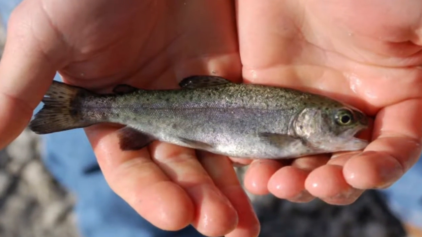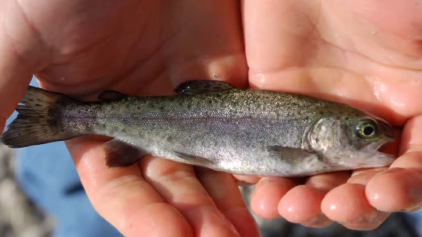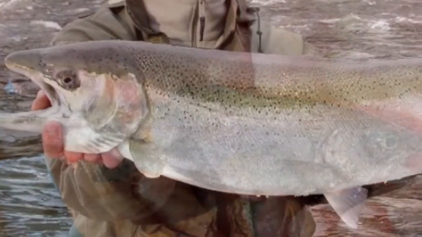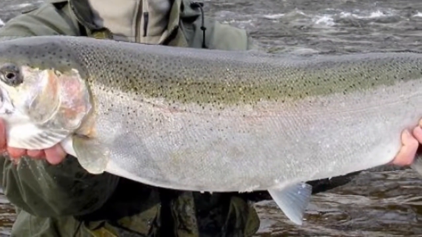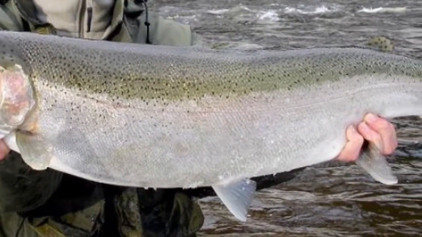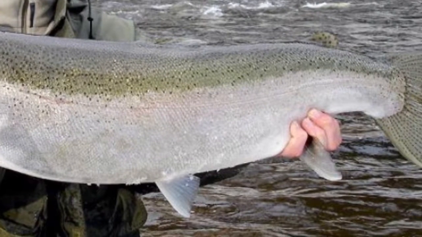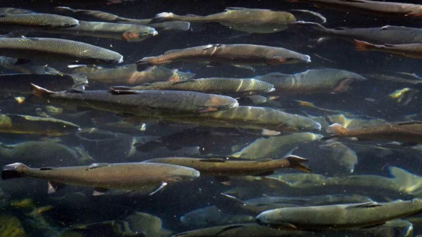Rainbow trout can vary in size from less than a pound up to over 20 pounds. Lengthwise, a rainbow trout can vary from about 5 inches all the way up to over 30 inches. An adult is between 20 and 30 inches long, but this varies greatly, especially depending on whether it is a wild or farm raised fish.